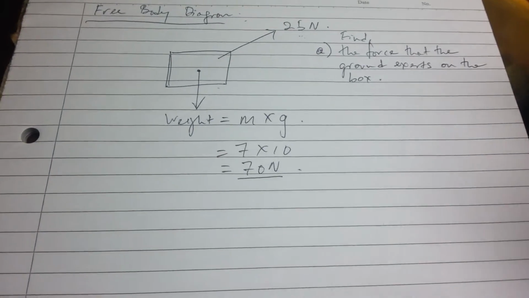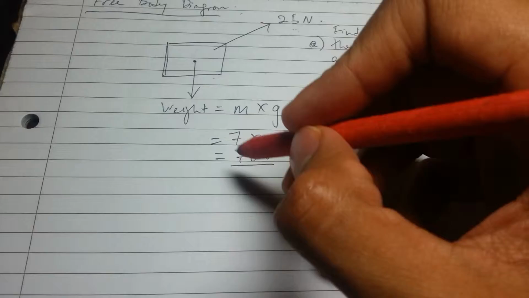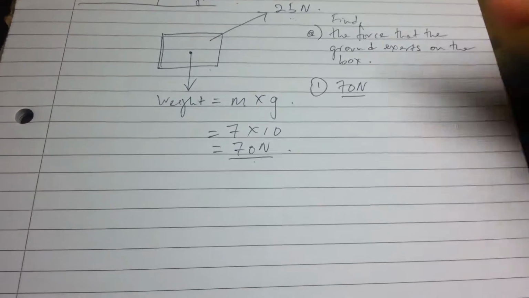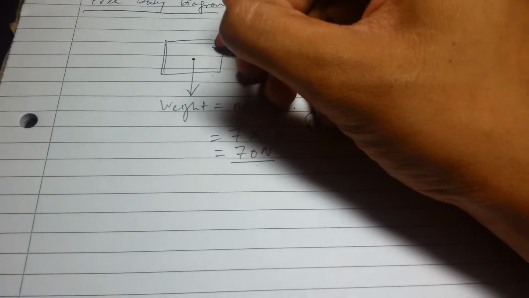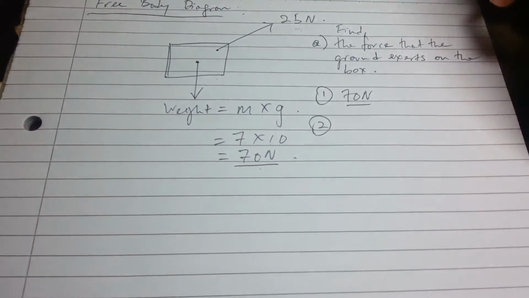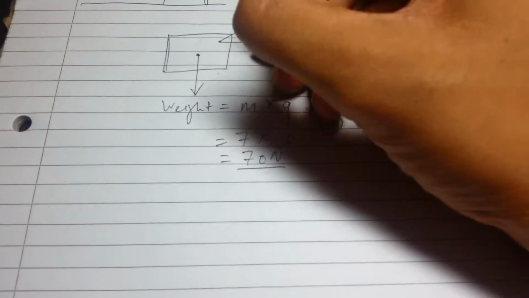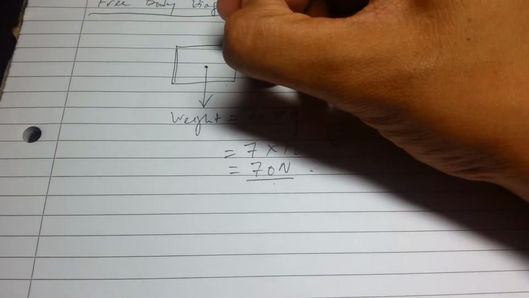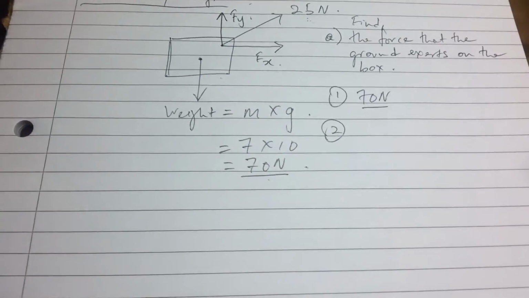So I want to find the force that the ground exerts on the box. Two things you have to take note. One, you have the weight, 70 Newton. This is the downward force from the box. The second, we know that this 25 Newton, earlier I mentioned, has two components. It can be broken up into the X component, the one that pulls it sideways, and the Y component, the one that pulls it upwards.